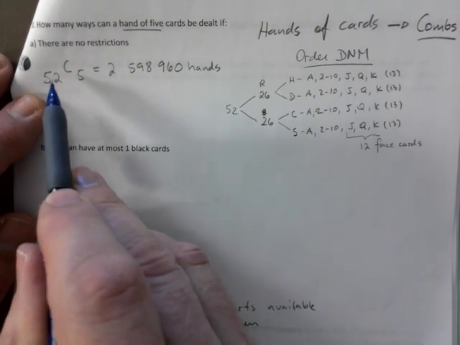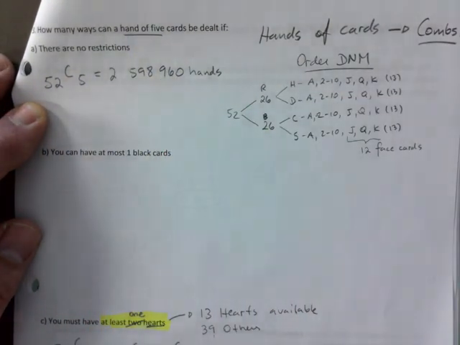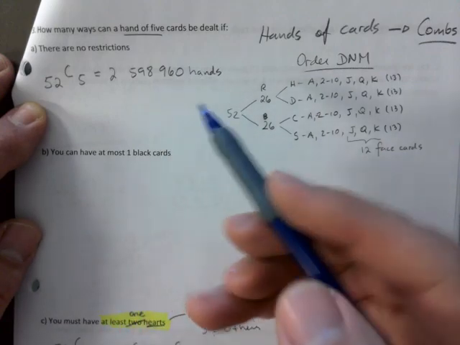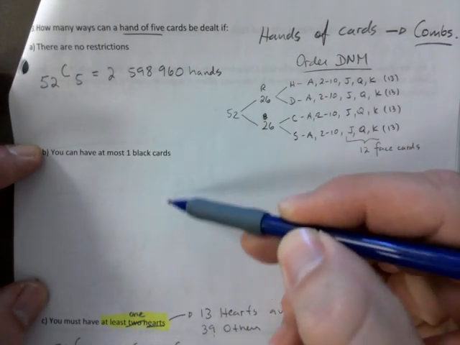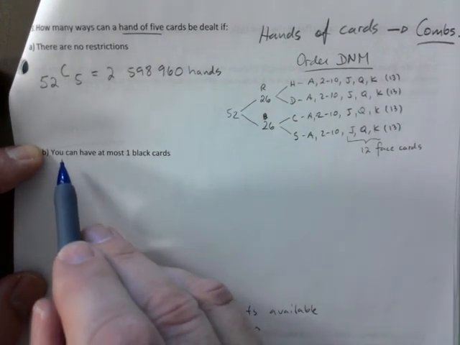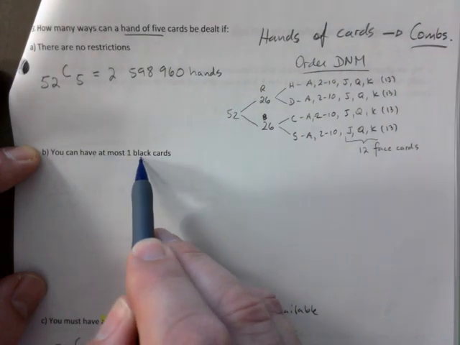So if there are no restrictions, if it's hands of 5, just read the question. It could be hands of 6, of 7, it depends on the game. From 52, choose 5, no restrictions. This is probably blank in yours, correct? Most likely. So this is 48. You can have at most 1 black card.